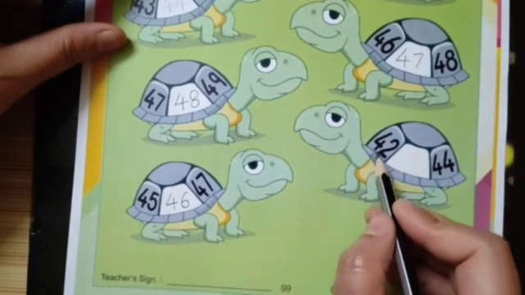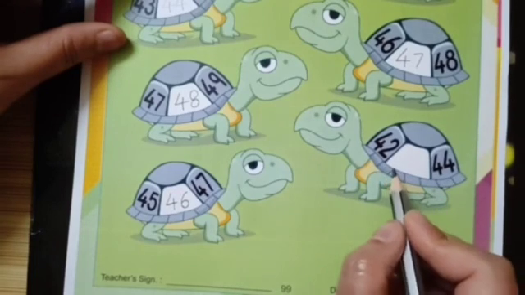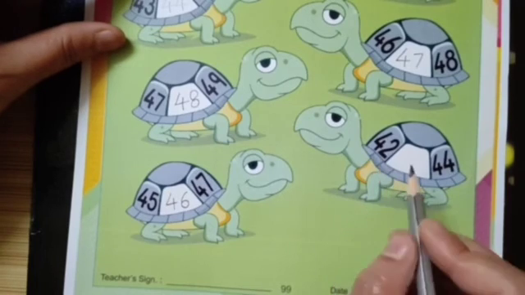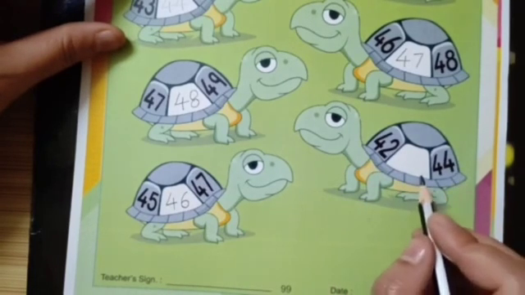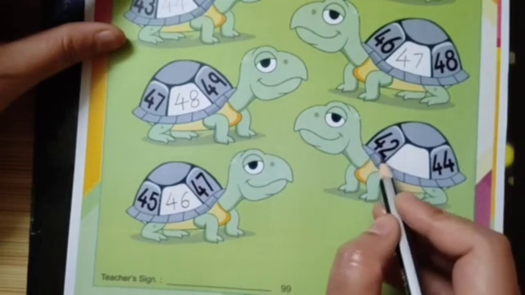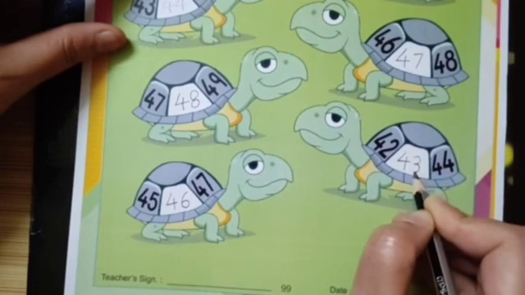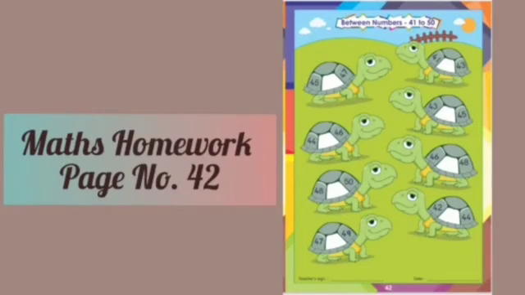Next number is 42 and 44. Now which number will come here? Between 42 and 44. Yes, 43. 42, 43, 44. Kids, you have to write between numbers in your maths homework page number 42.